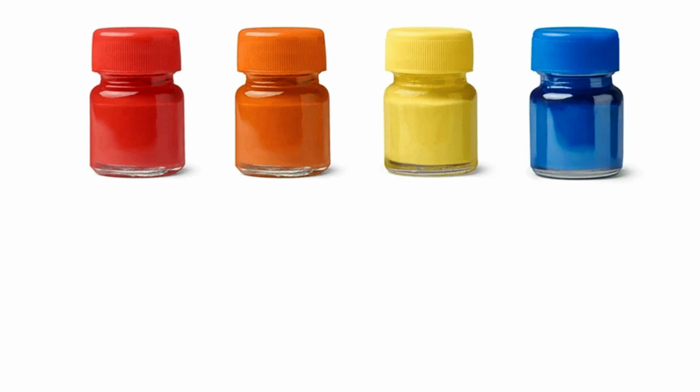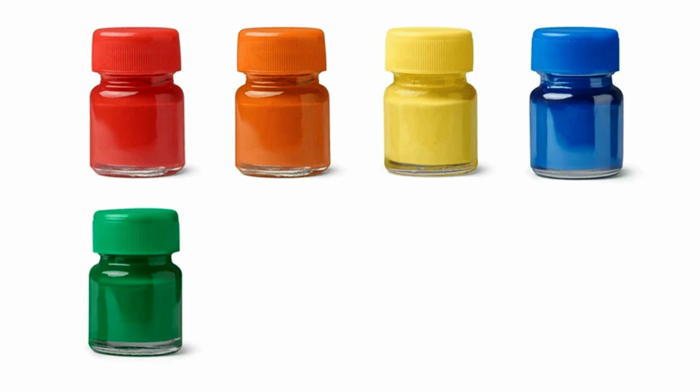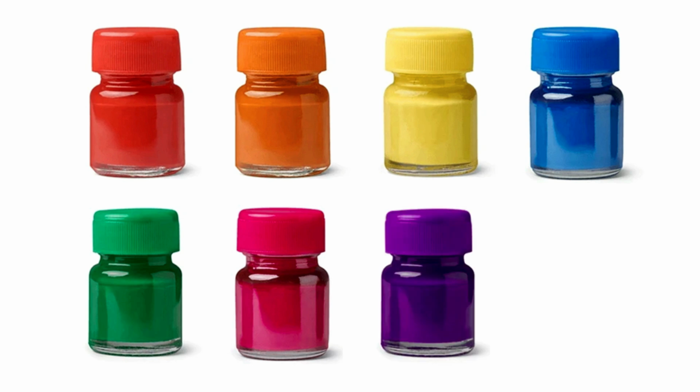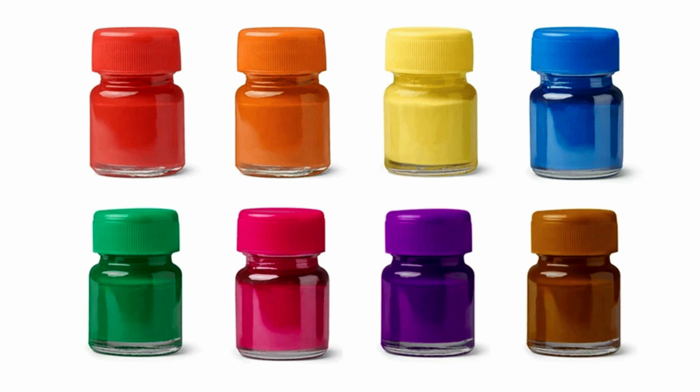H. Let's learn some color names. Red color, orange color, yellow color, blue color, green color, pink color, purple color, brown color.